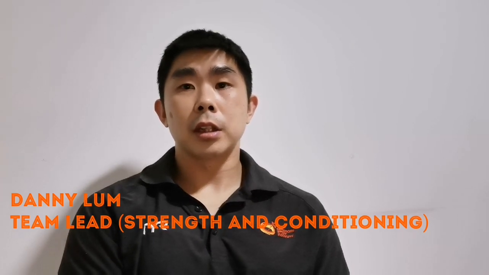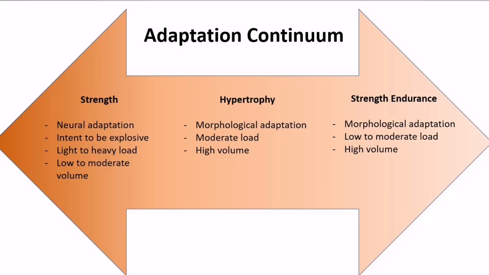Muscular fitness is a component of fitness for both health and performance. There are several aspects to muscular fitness, and so we'll cover some of them today. So let's first take a look at the adaptation continuum.